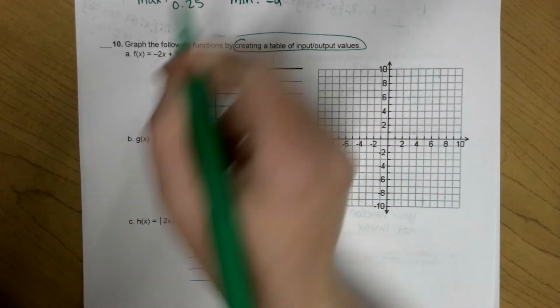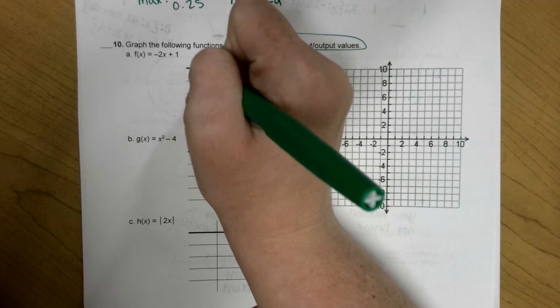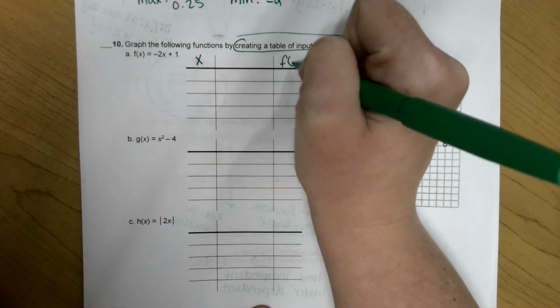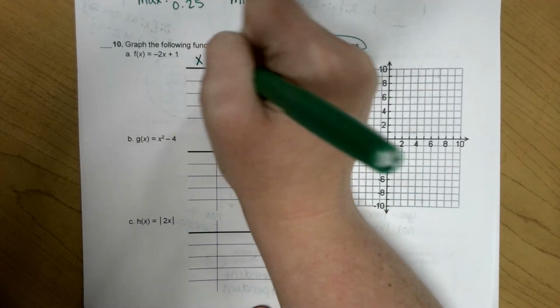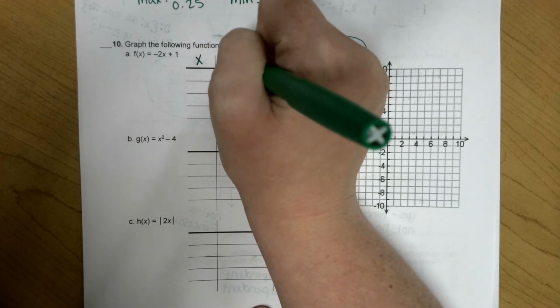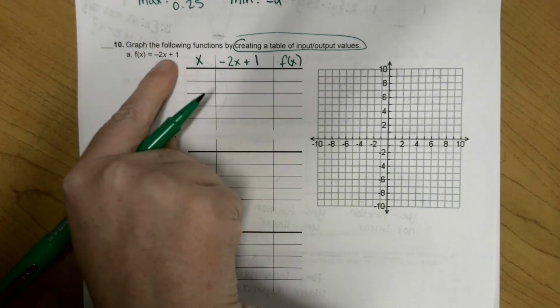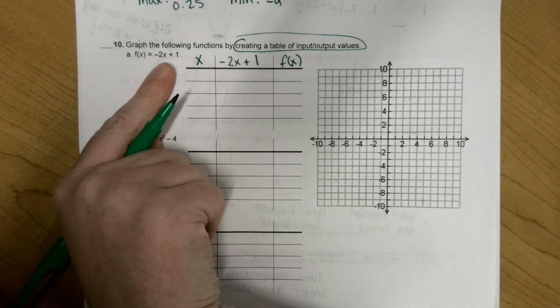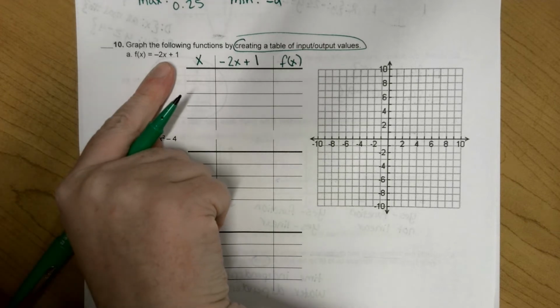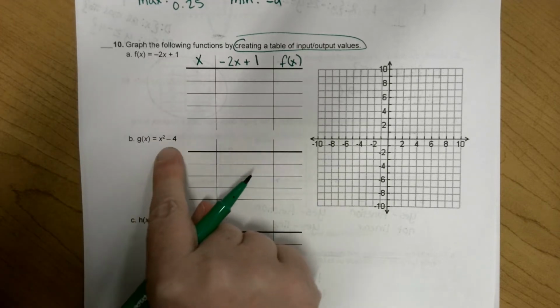So we're going to create our table. We're going to have x and f of x, and our table should have -2x plus 1. Okay, so we know how to graph this because we know slope-intercept form, but we don't necessarily know how to graph the others.